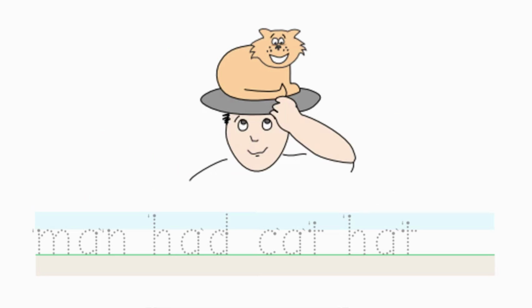What are we going to practice writing this week? Can you see this picture? You can see a man and he has a hat. The hat is in the shape of a cat. So we are going to write: man had cat hat. So what are we going to write? Man had cat hat. Say along with me.